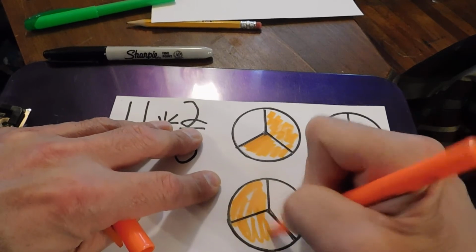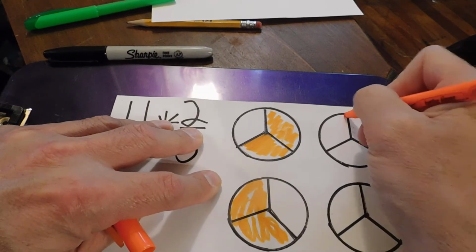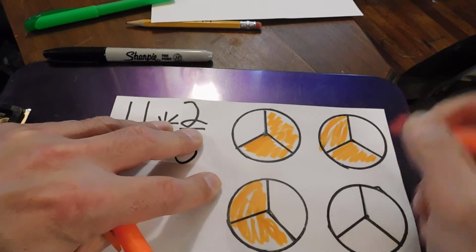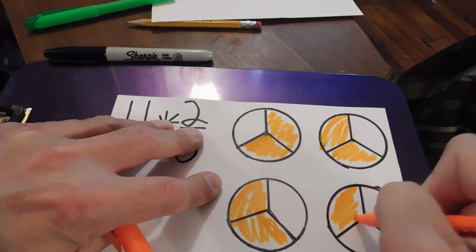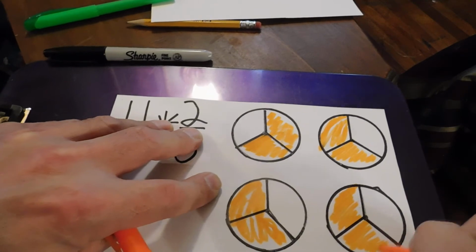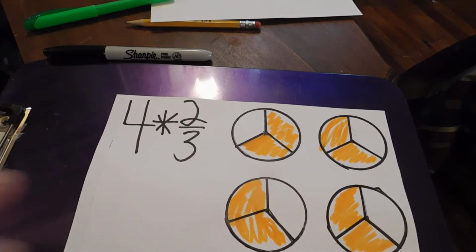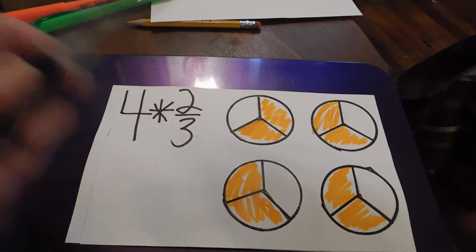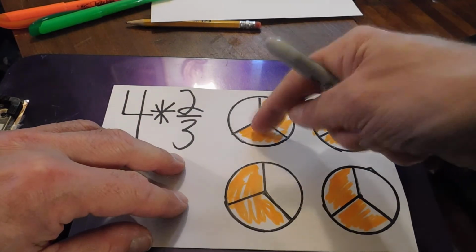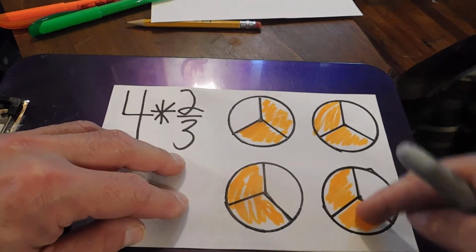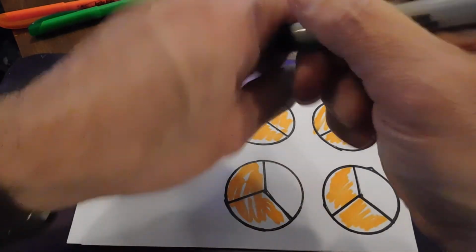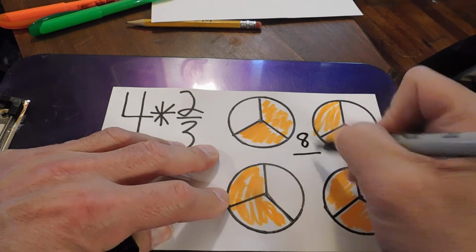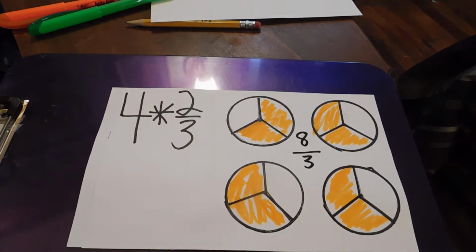I did not use a protractor in setting these up. 2/3 here, 2/3 here, and 2 here. Let me check the visual. Okay, looks good. So the question becomes how many thirds? Just count them up. 1, 2, 3, 4, 5, 6, 7, 8 thirds. 8 thirds. Now we're going to get back to that in a moment.